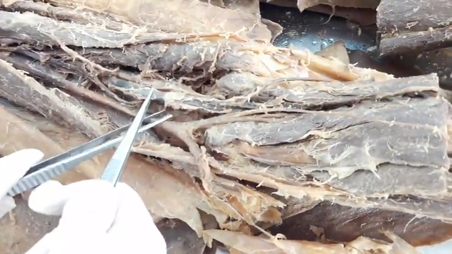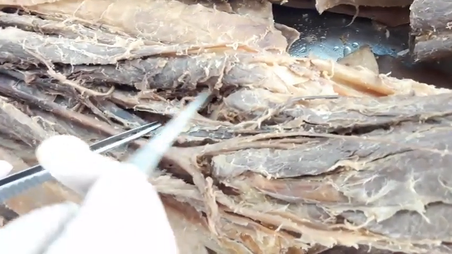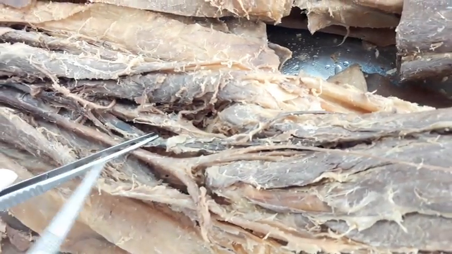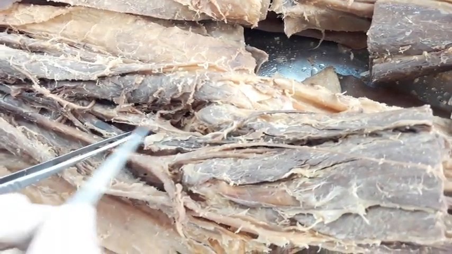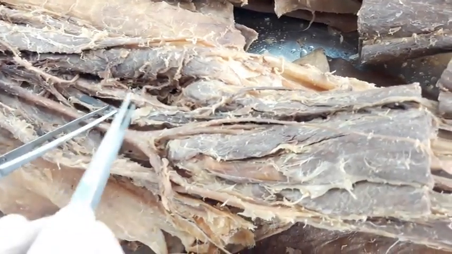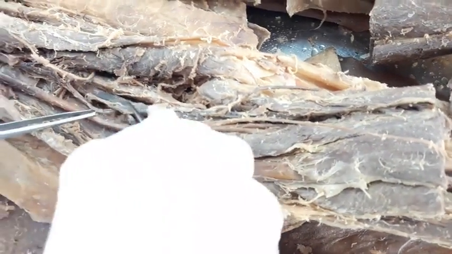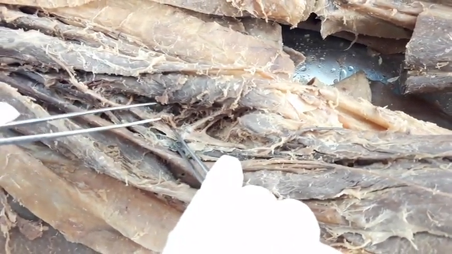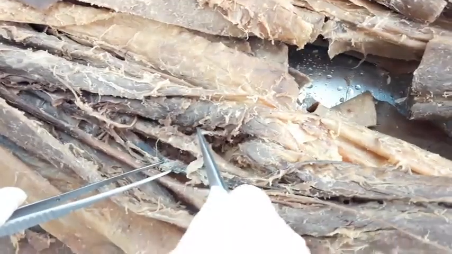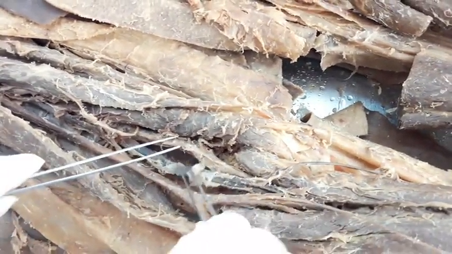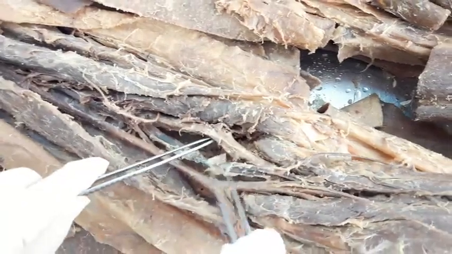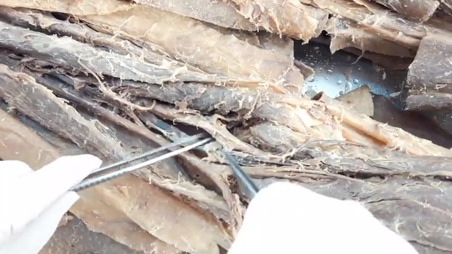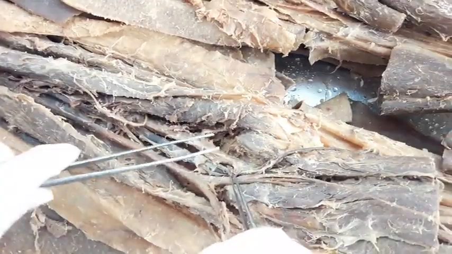The popliteal vein, popliteal artery, lymph nodes, and connective tissue are also some of the structures found here. Now about the popliteal artery. It has some muscular branches, but among them are the superior medial genicular and superior lateral genicular arteries. Here I am not able to show you the superior lateral and superior medial genicular arteries.